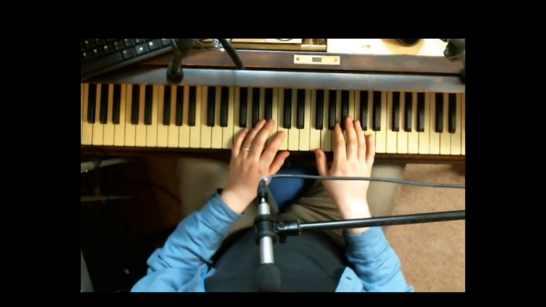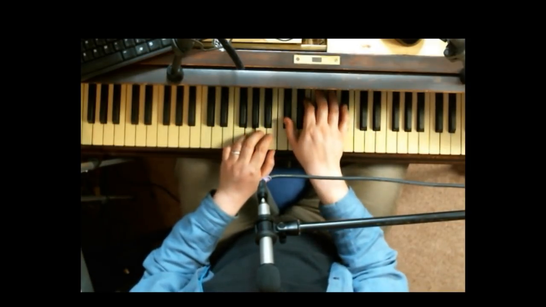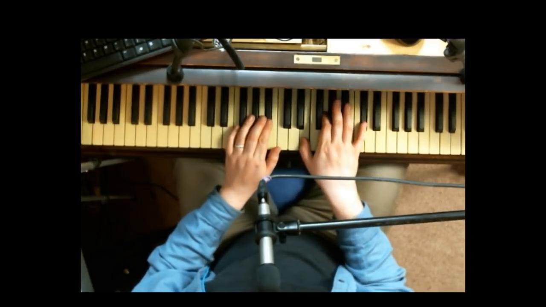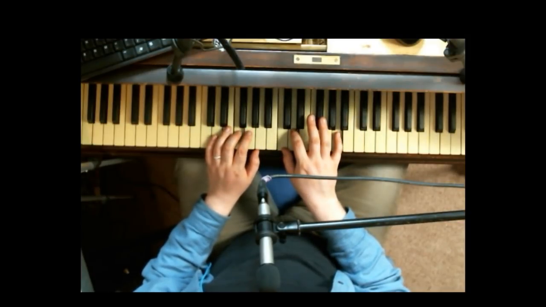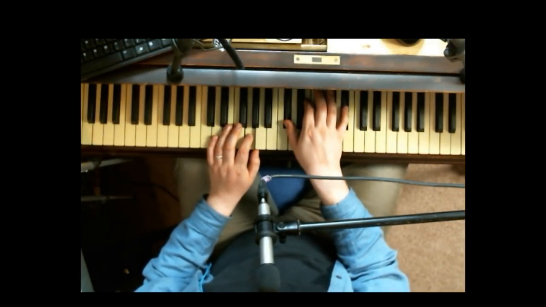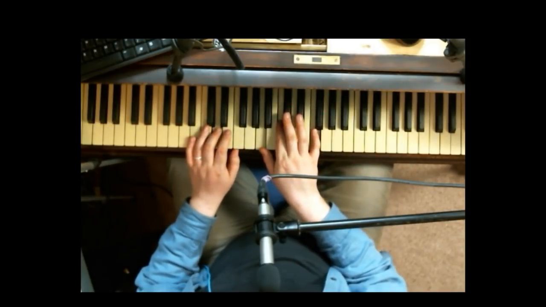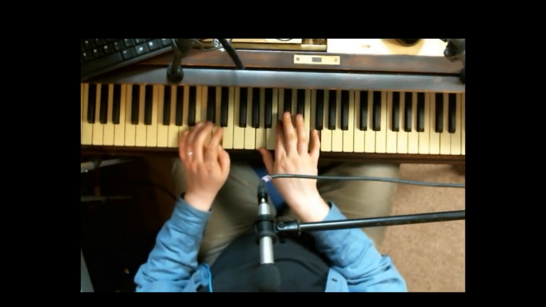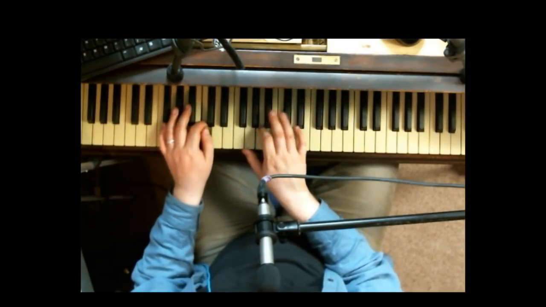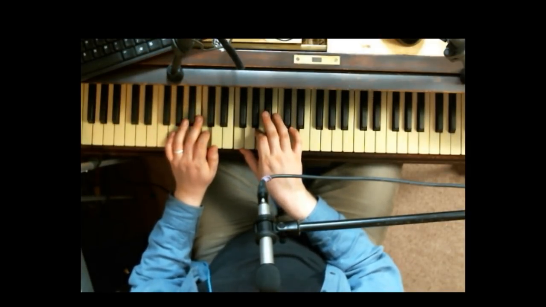Let's try reversing those. So we'll start on a 6th again, down an inversion, and then down to the diminished, and up an inversion. Down to 6th, down an inversion, and this time up to the diminished, and down an inversion. And we'll repeat that whole pattern. 6th, down an inversion, down to diminished, up an inversion, down to 6th, down an inversion, up to diminished, down an inversion, and end on 6th.